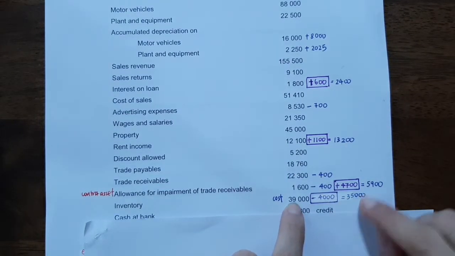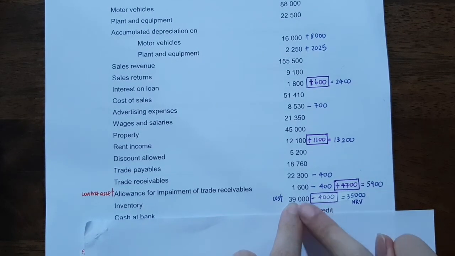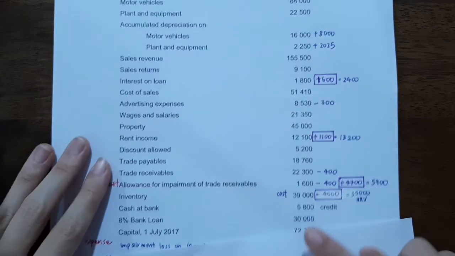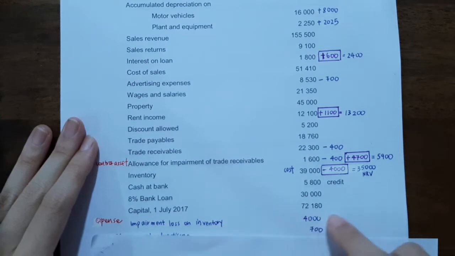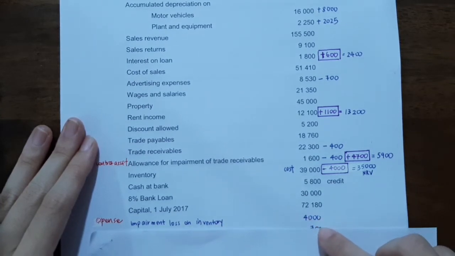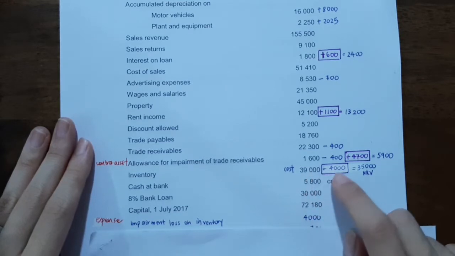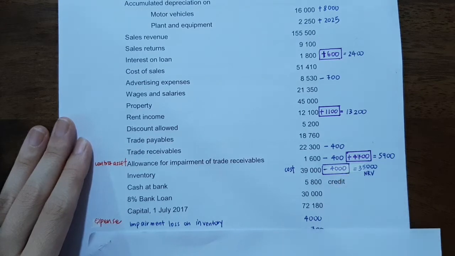Net realizable value is $35,000. That's why you have to reduce $4,000 to get $35,000. This drop in value of my inventory is known as impairment loss on inventory. That's how you get $4,000. My value of inventory drops by $4,000. Okay, the next information.